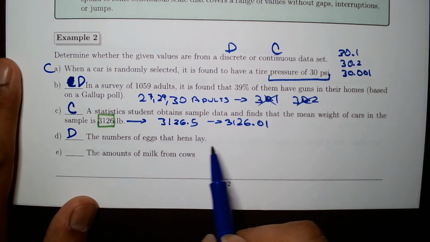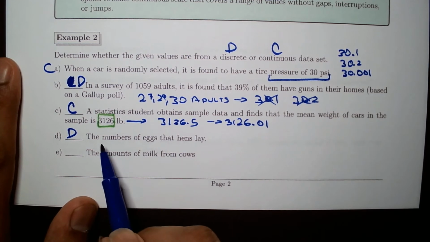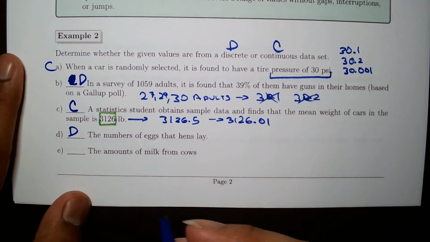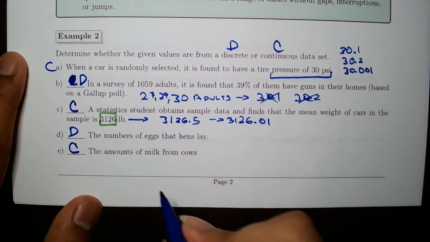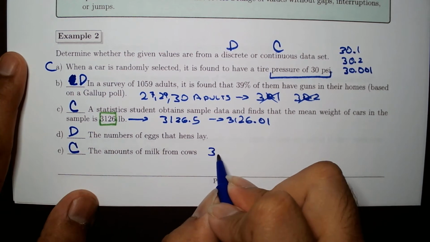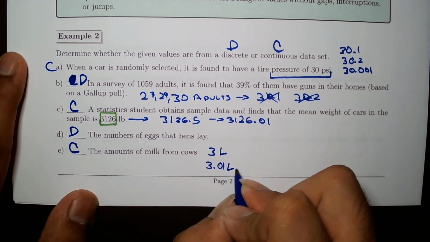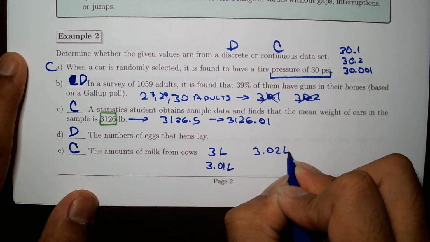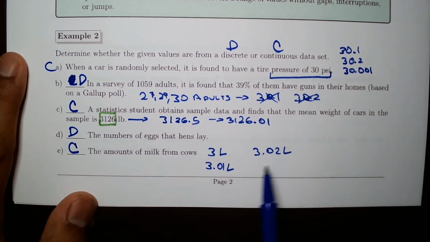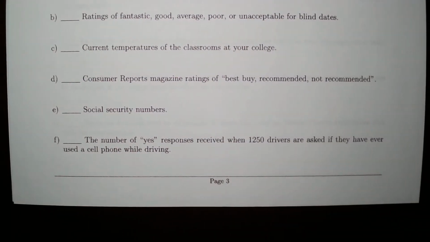So you cannot add decimals, like 3.5 eggs, or like 3.47 eggs. So it's not possible to have something like that. As opposed to the amount of milk from cows, well, this is a continuous quantity because, of course, you can get milk from a cow and obtain 3 liters, right? But you can also have 3.01 liters or 3.02 liters. These are no longer integers. You can have all kinds of numbers for volume in this case.